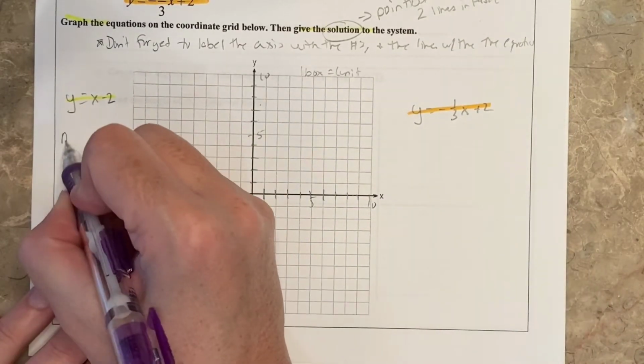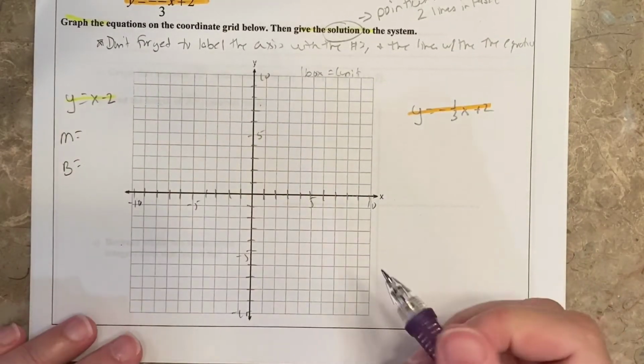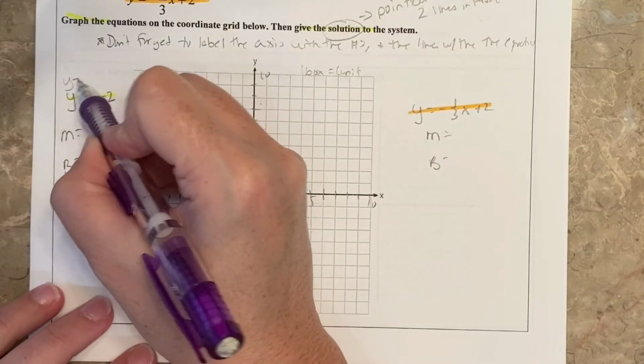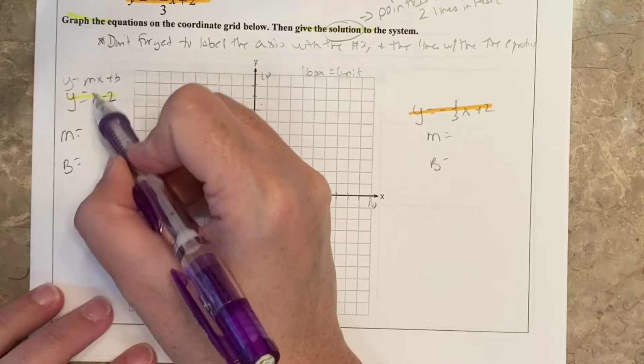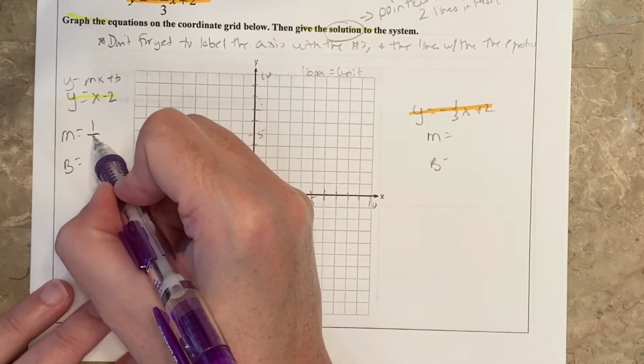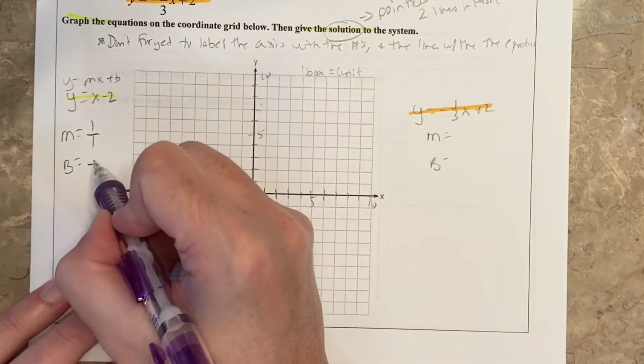We need the m and the b for each one of these. That's what allows us to graph these, okay? Remember, each equation is y equals mx plus b. So your m is the coefficient of x. There's no coefficient here, so we assume it's 1. Make it a fraction by putting it over 1. Your y-intercept is that constant, okay?